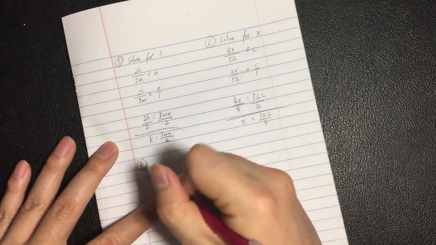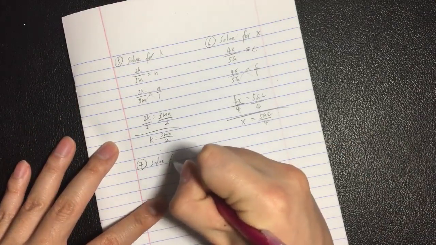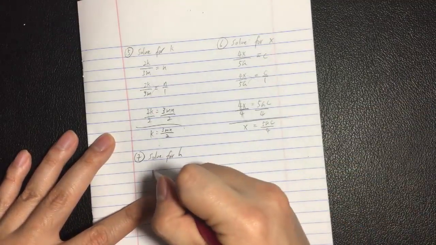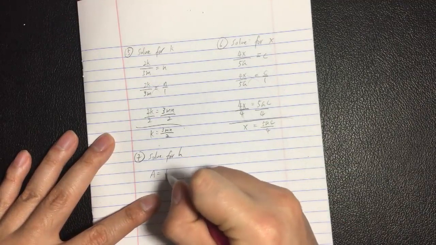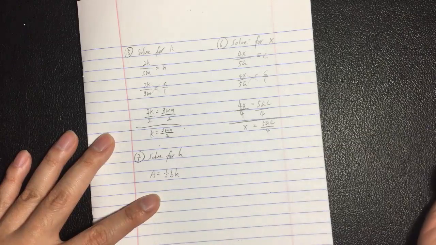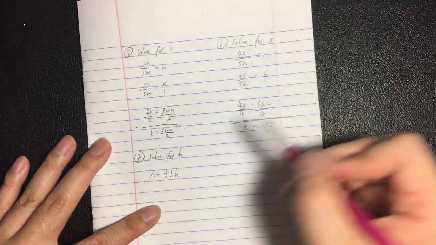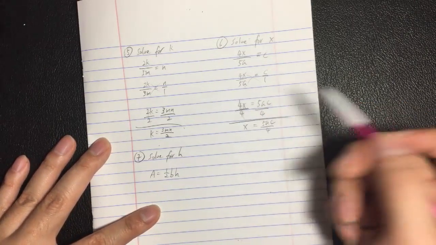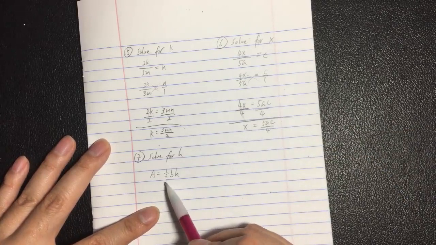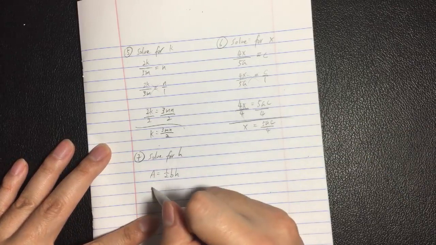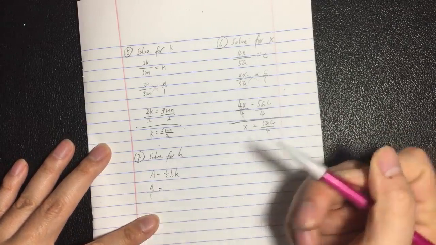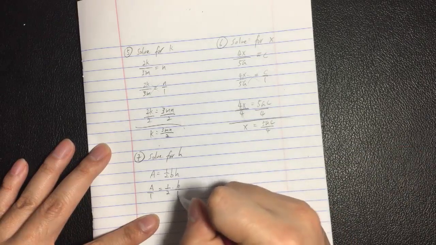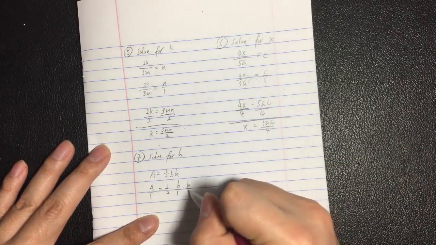Number 7. Solve for h from the equation a equal to half of bh. If an equation contains fractions, rewrite every term as a fraction first. I can rewrite a as a over 1. Rewrite half as 1 over 2, stays the same. Rewrite b as b over 1. Rewrite h as h over 1.